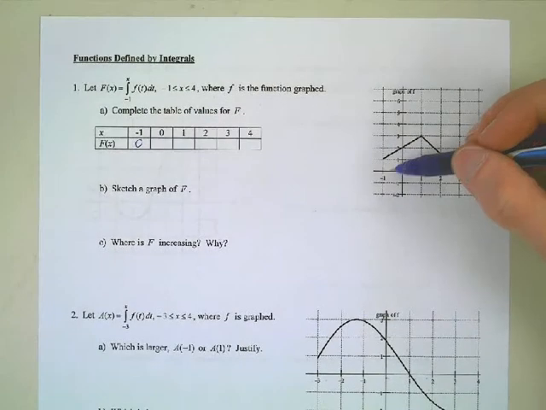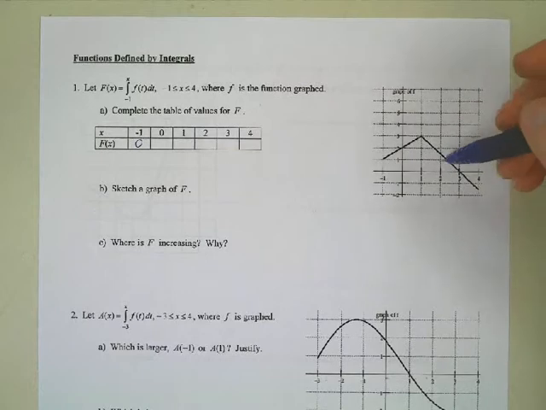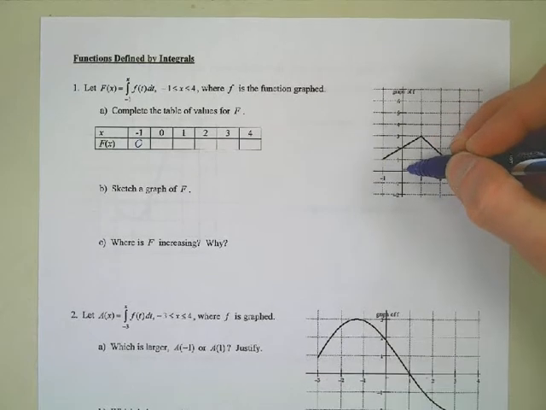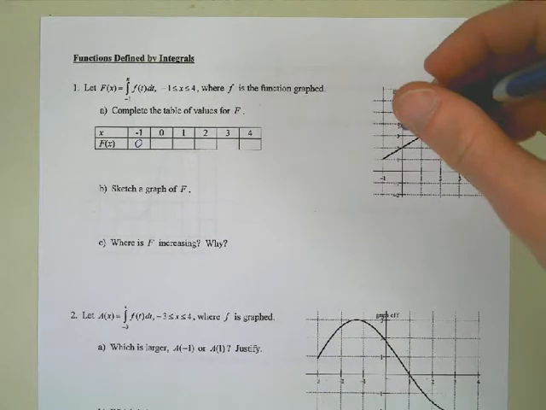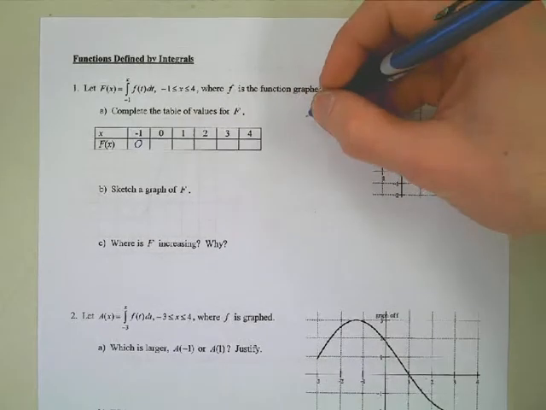So what kind of shape do we have here from -1 to 0? It's a trapezoid with a height of 1 and bases of 1 and 2.